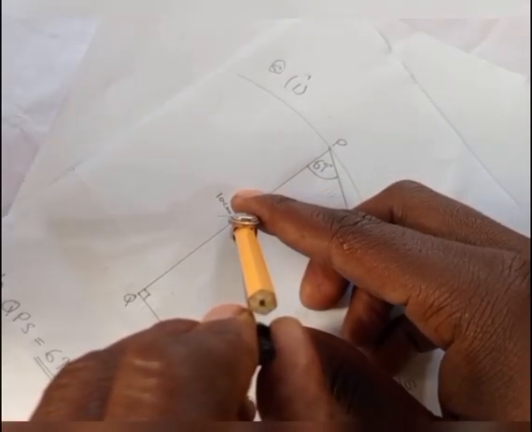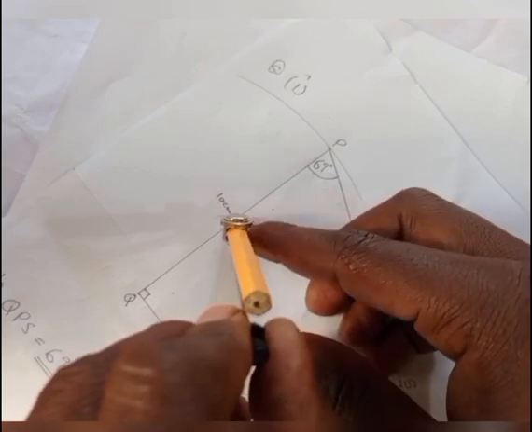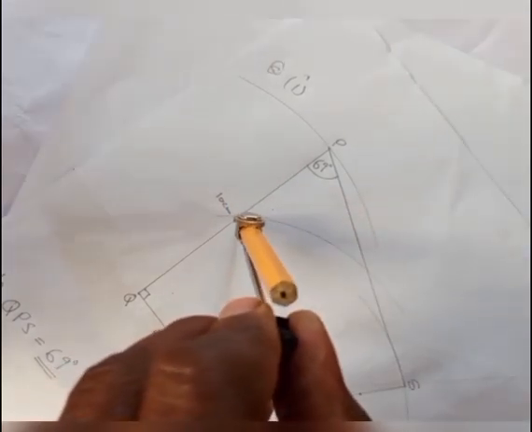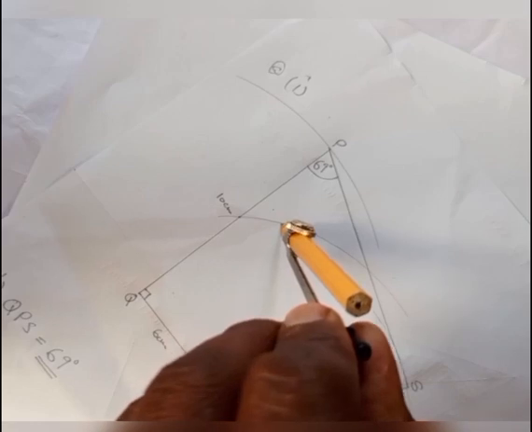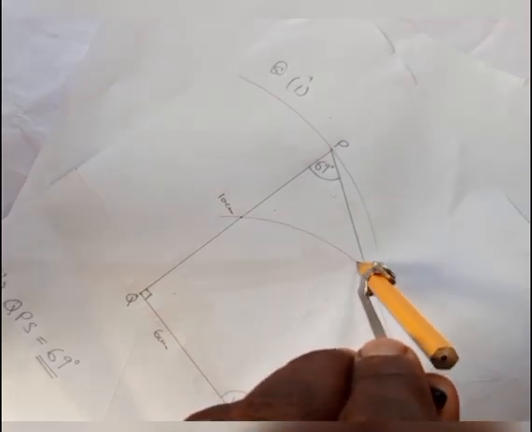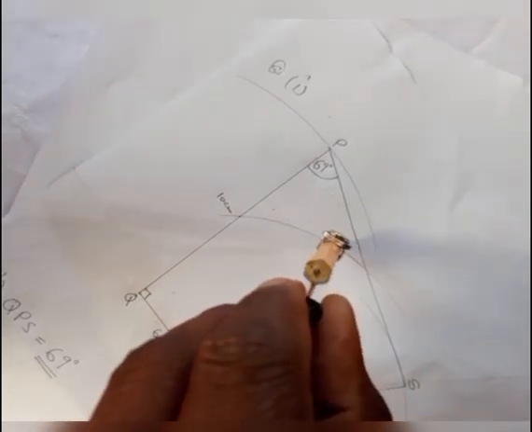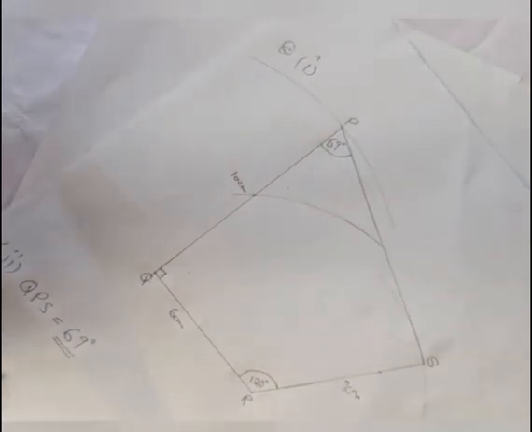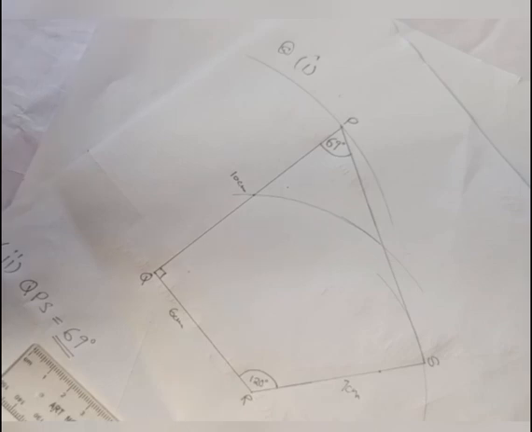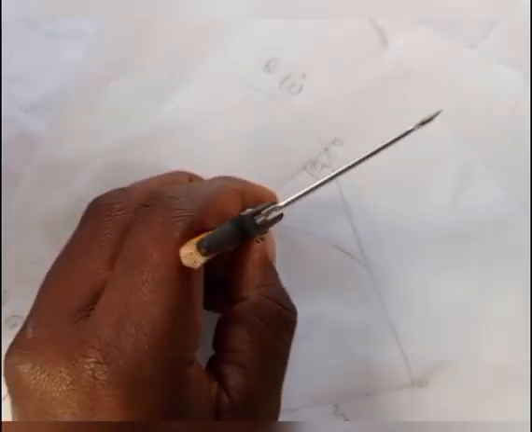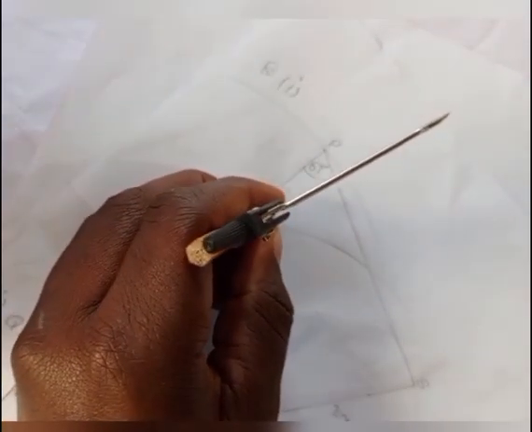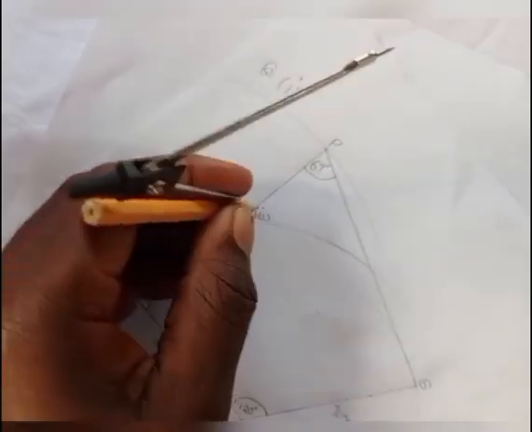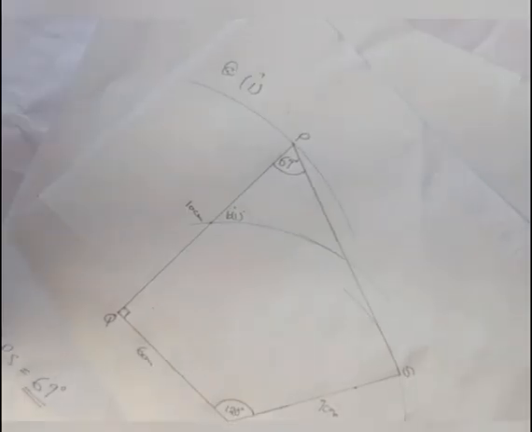We are not supposed to go beyond. Make sure your compass is not shaking so that you draw something which will make sense. Make sure that it is not shaking. So this one is my B1, question number B, Roman numeral 1.